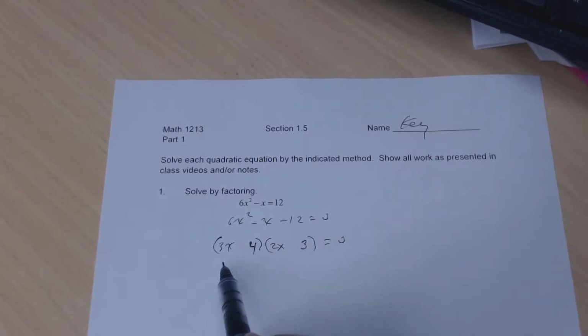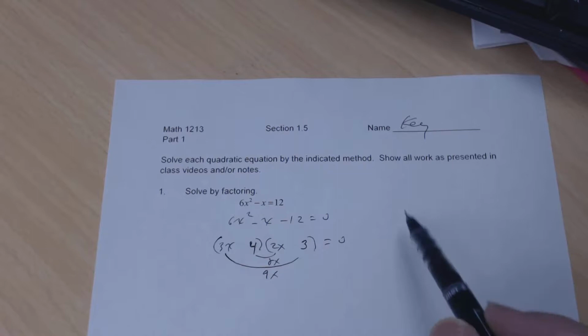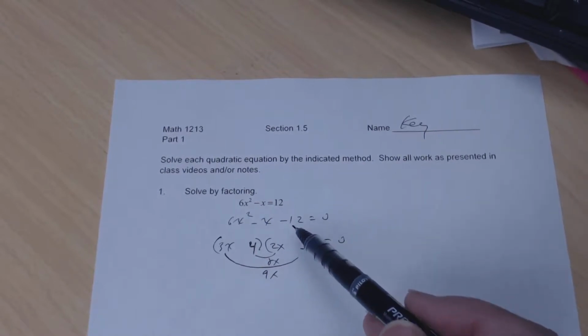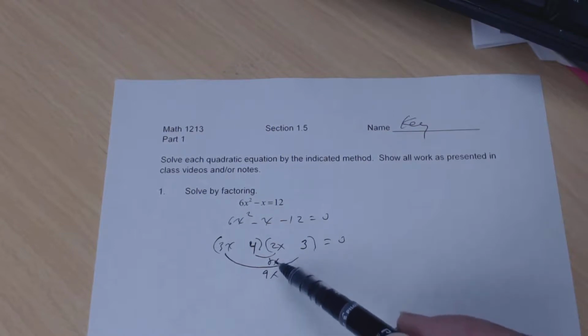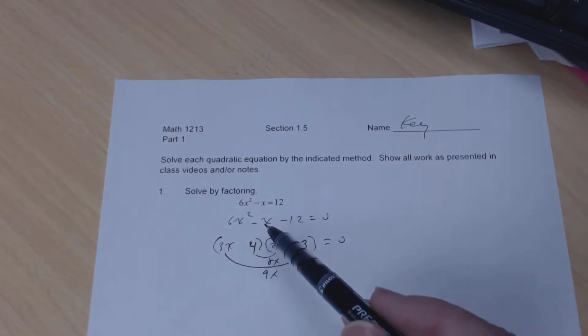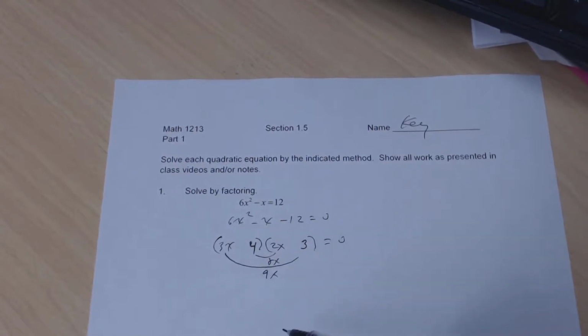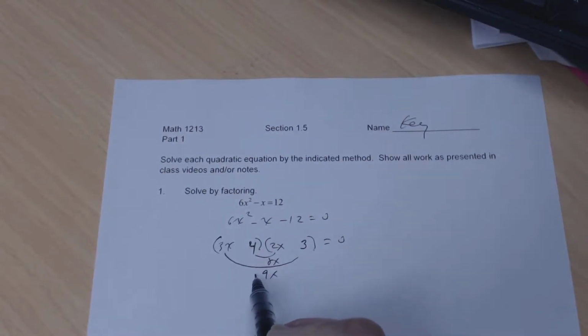All right, so I'm just going to go directly to the outer and the inner. The outer is 9x, the inner is 8x, and see the last sign's negative? That means that the signs in here can be different. So one of these has to be positive, one has to be negative. Since the signs are different, we're just going to subtract those, and notice 9 minus 8 is 1, and you did want a 1, although it's a negative 1 that you wanted. So in order to get a negative 1x, the 9x has to be negative and the 8x has to be positive.